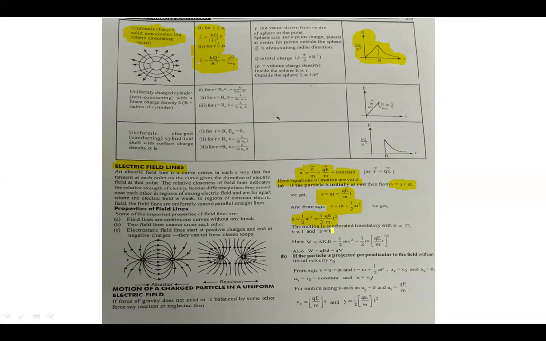The motion is accelerated translatory, so v is proportional to t, s is proportional to t square, correct? Acceleration is not proportional to t.